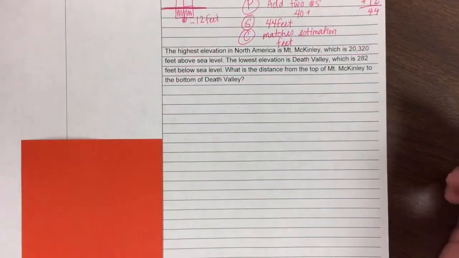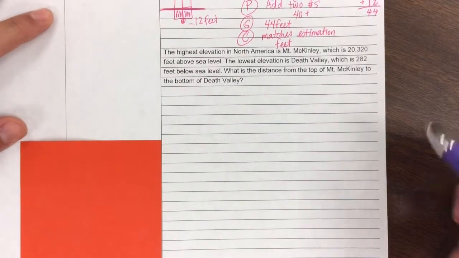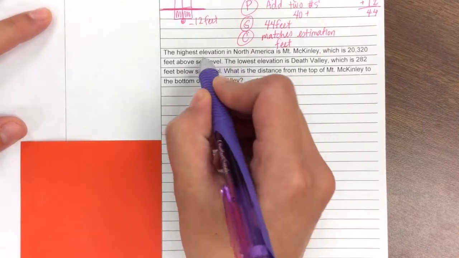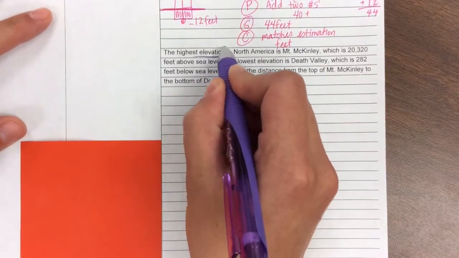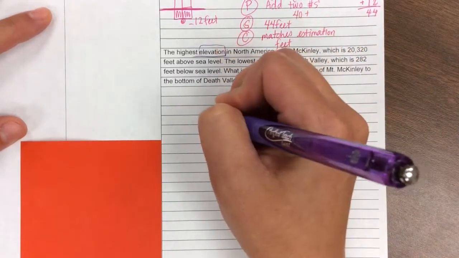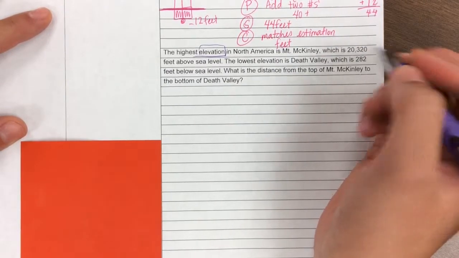All right, guys, it's Coach Demas here. I'm going to go ahead and go through the second question. It says the highest elevation in North America is Mount McKinley. So first thing I'm going to do is start underlining these keywords. The highest elevation, that word elevation is pretty much elevated, so it's higher. So it's going to be 20,320 feet above sea level.